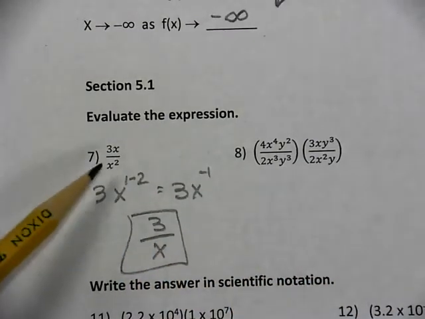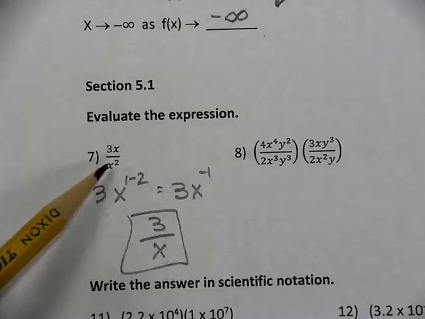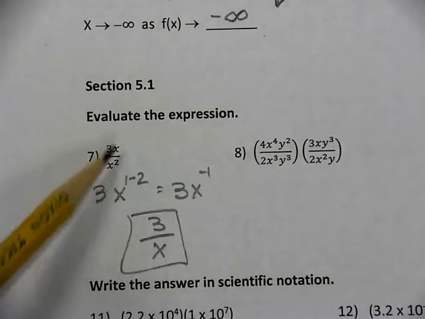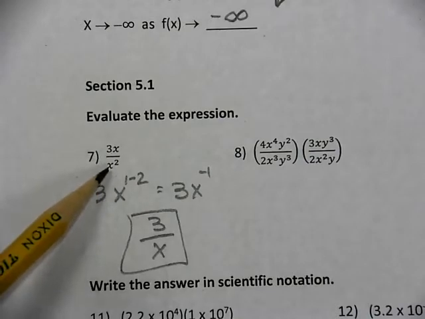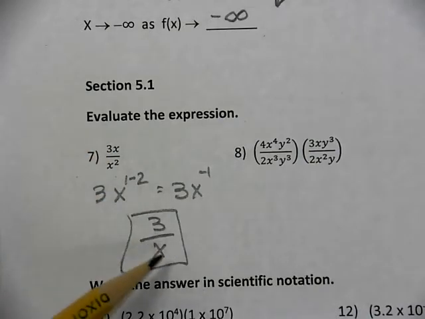Take a look at what we have here. We have 1 x on top. We have 2 x's on bottom. There's more x's on bottom than on top. There's 1 extra on bottom, so of course the x is going to be on bottom. The 3 is not attached to it.